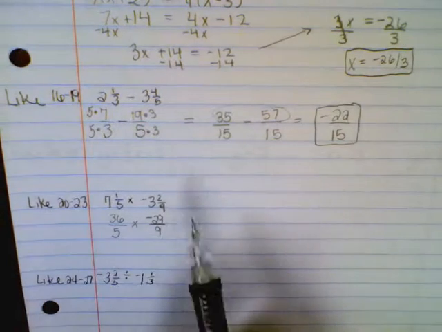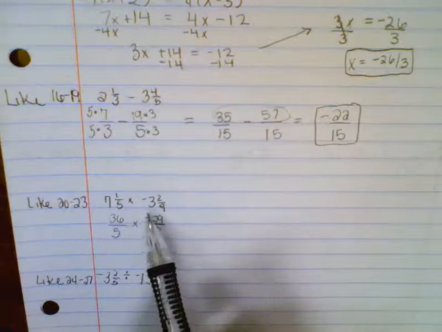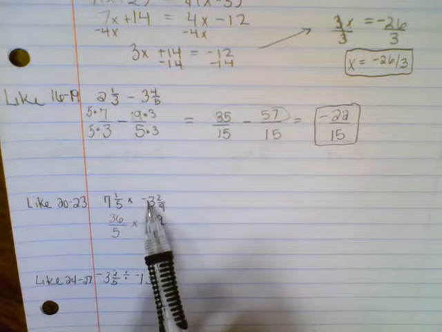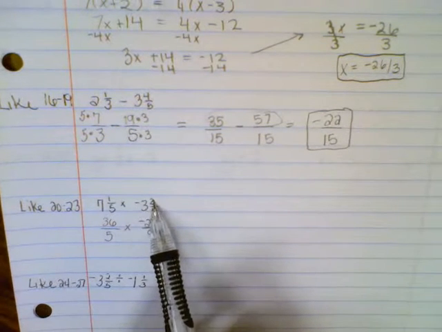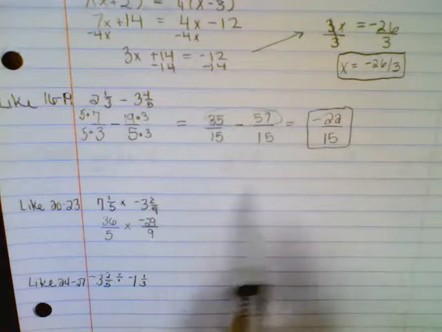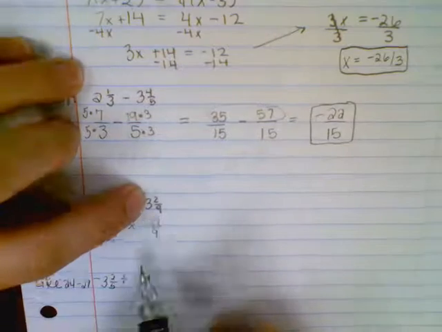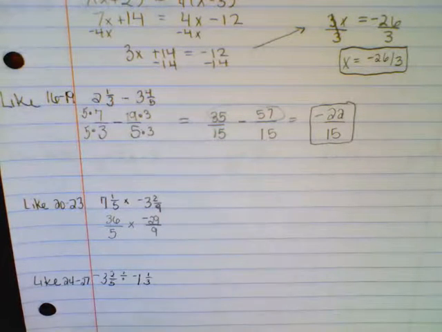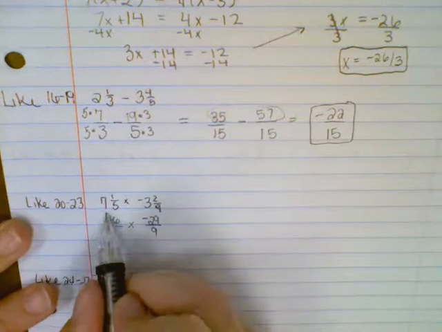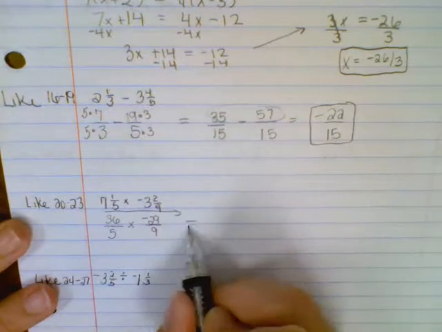So for this, a lot of people, when they times, they'd say, okay, it's negative 27 plus 2 would be negative 25. But that's not really how it works. When you're doing that, forget about the negative being there, change it, and then just put your negative back. Okay, so with multiplying fractions, we just multiply straight across.